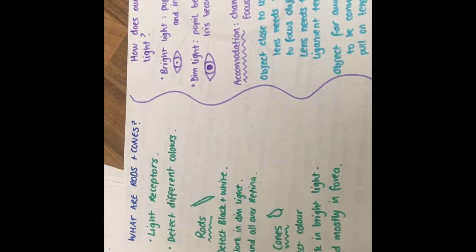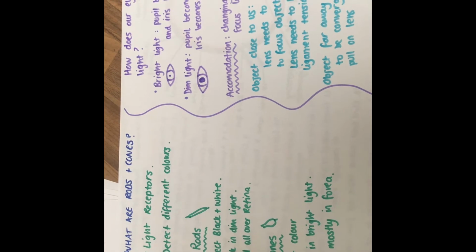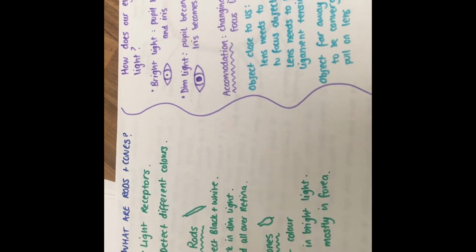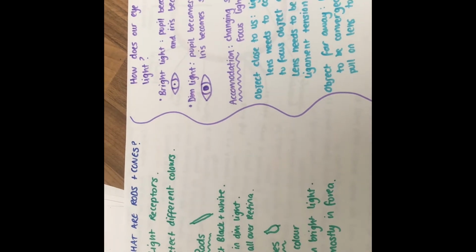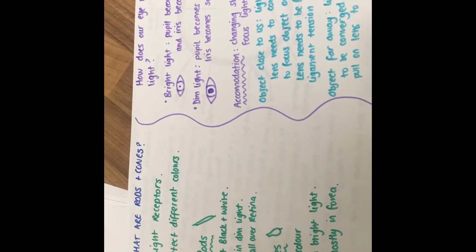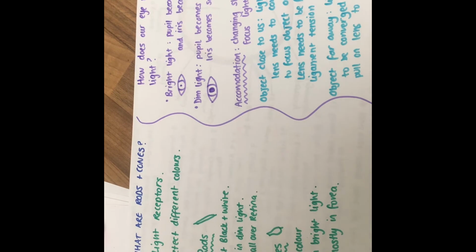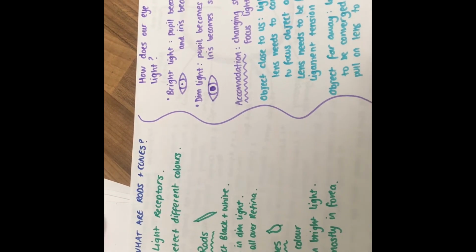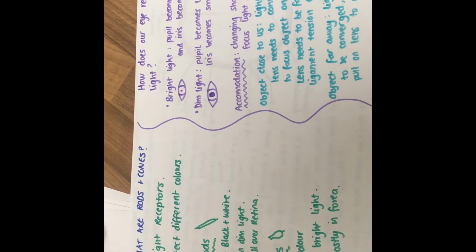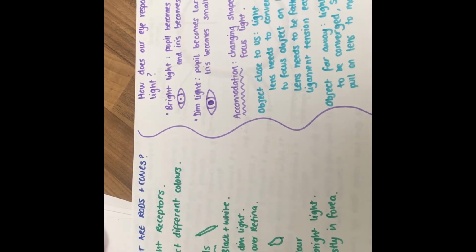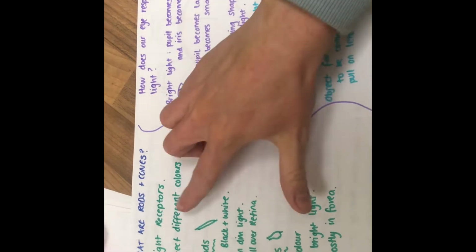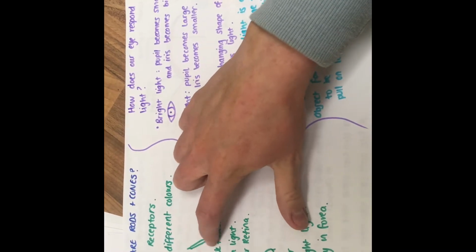So rods and cones are light receptors that we find in your retina and in your fovea. In the fovea, it specifically only has cones, and in the retina it has rods and cones. So these are light receptors that detect different colours that our eyes can see. Rods are longer, shaped like this, okay?